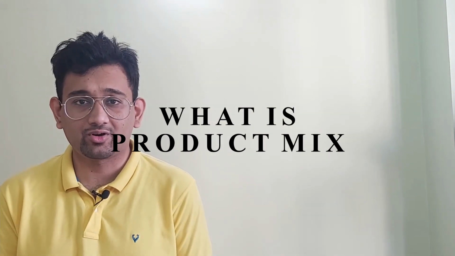So what is product mix? According to Philip Kotler, product mix is the range of product a seller offers. For example, a company like HUL may offer soaps, may offer coffee, may offer toothpaste, biscuits, shampoo, deos and many other things. All these products, all the range of these products will come under product mix for HUL.